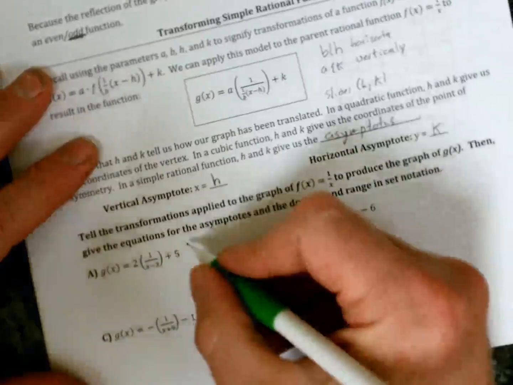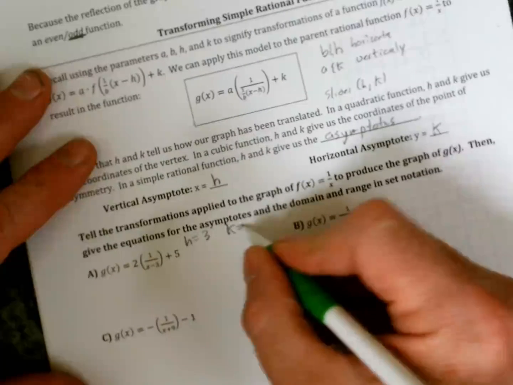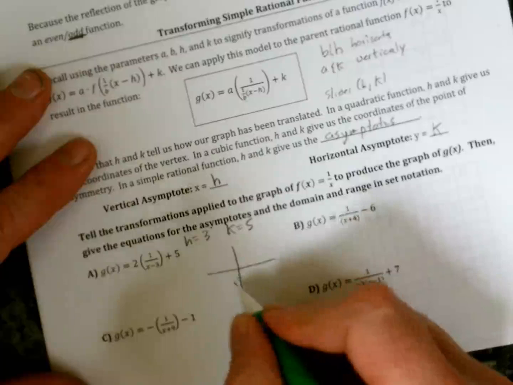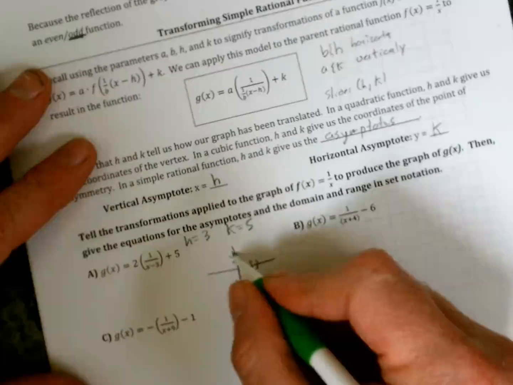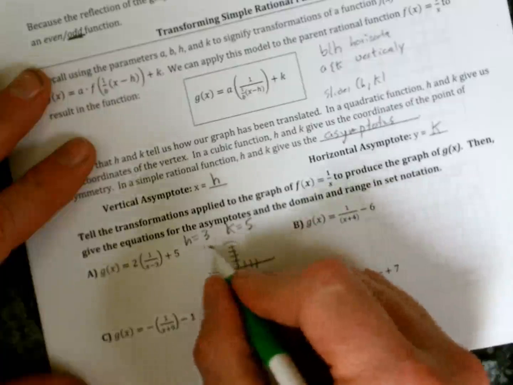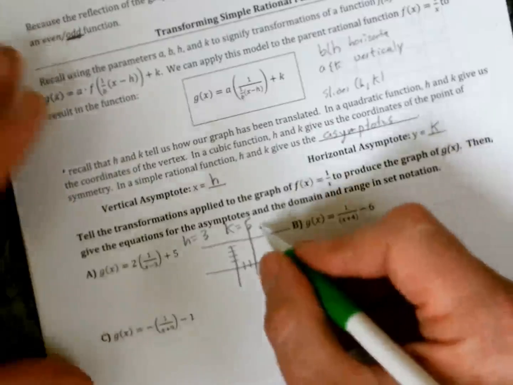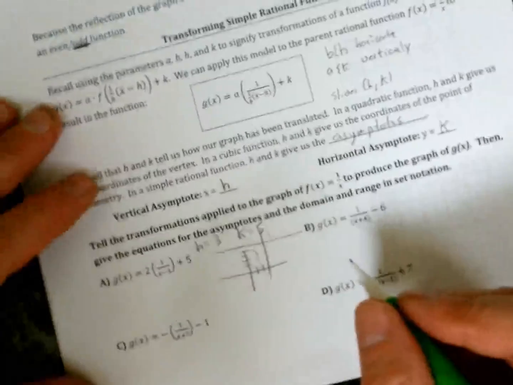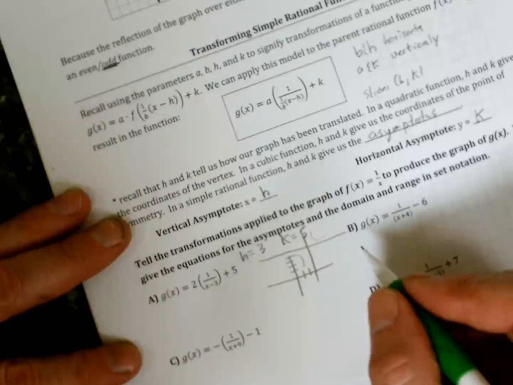So I'm going to say my H here is 3, and my K here is 5. If I drew a little graph, that would mean I would go 3 to the right, and 1, 2, 3, 4, 5 up. I would have a horizontal asymptote there and a vertical asymptote here. Could I draw everything else? Yes, somewhere up here and somewhere up here there's going to be our graph because there's been no reflection. But we're just going to worry about that. It says, write an equation for the asymptotes.